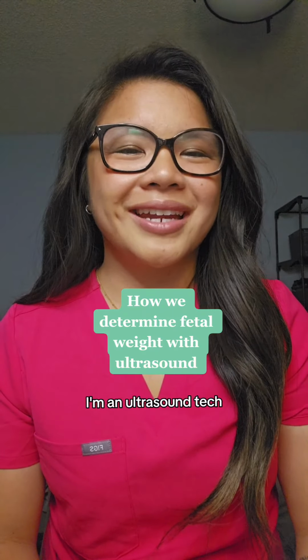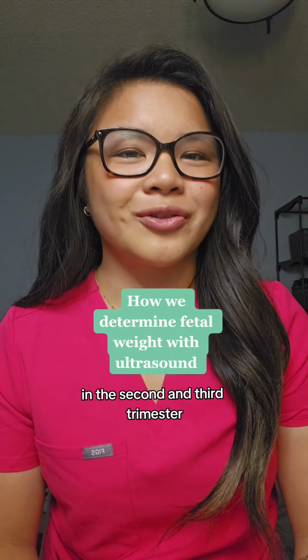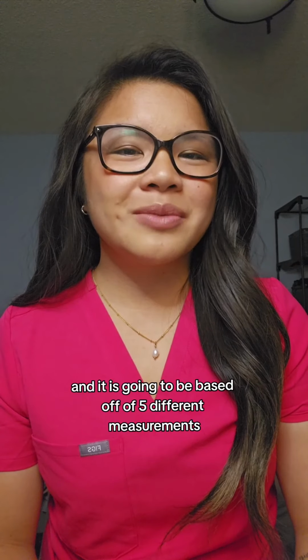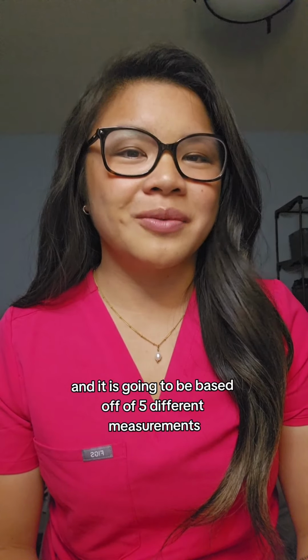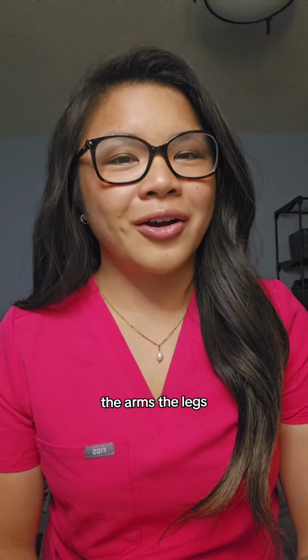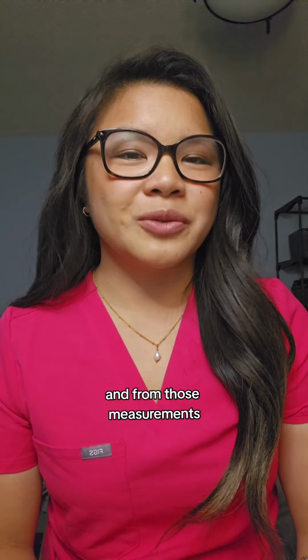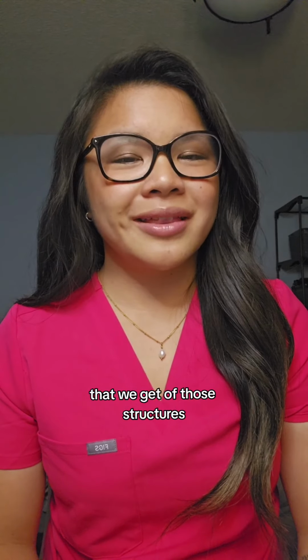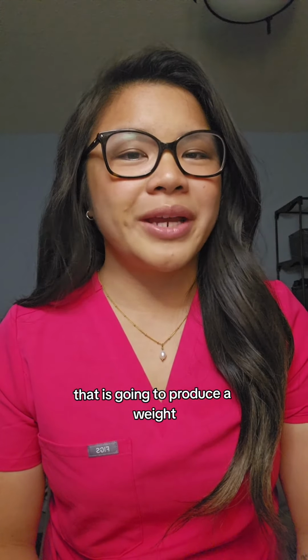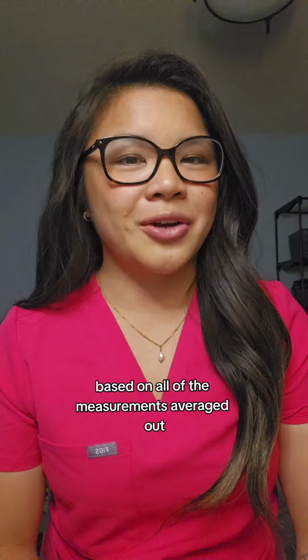I'm an ultrasound tech, and this video is going to be geared towards how we determine baby's weight in the second and third trimester, and it is going to be based off of 5 different measurements. We are measuring 4 structures: the head, the arms, the legs, as well as baby's tummy. And from those measurements, that is going to produce a weight as well as a gestational age based on all of the measurements averaged out.